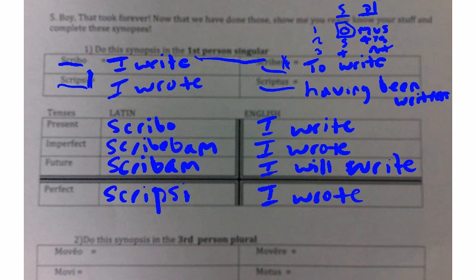Now keep in mind, it's not going to be I for all of them. The only reason it was I was because we were dealing with the first person singular. If I was dealing, for example, with a first person plural, then I would have used this mus form up here. So you got to be careful of that. But that's how you do your synopsis.